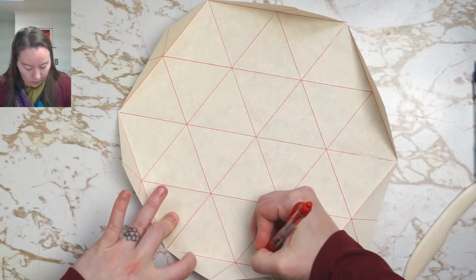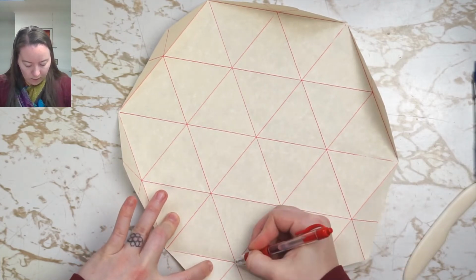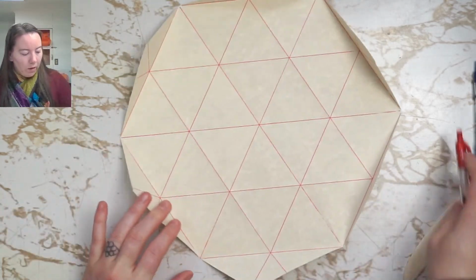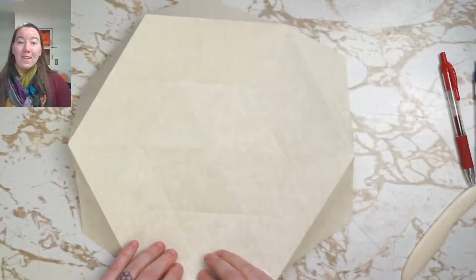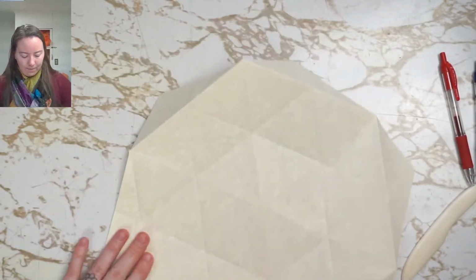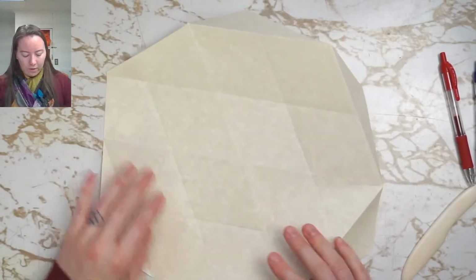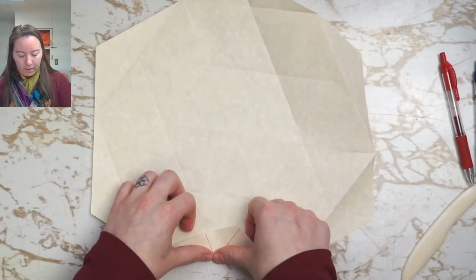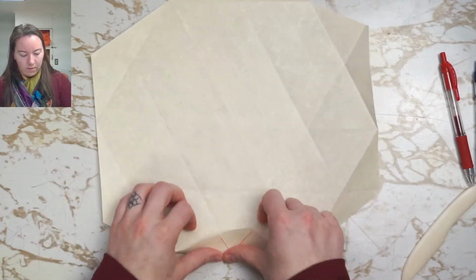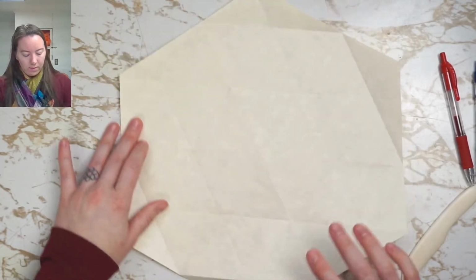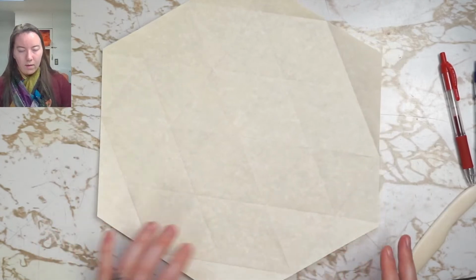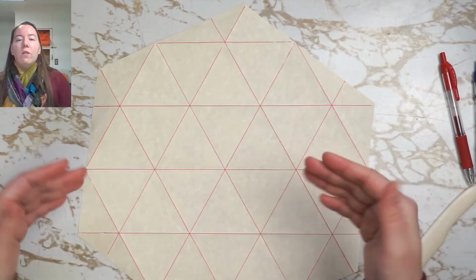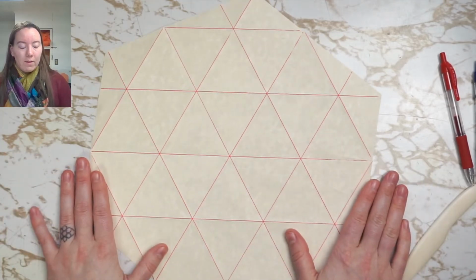And so using this intersection to reference the fold is going to be more precise than trusting the edge. So reversing the creases to get the paper nice and flat, I'll return to our gridded side to start folding sevenths.